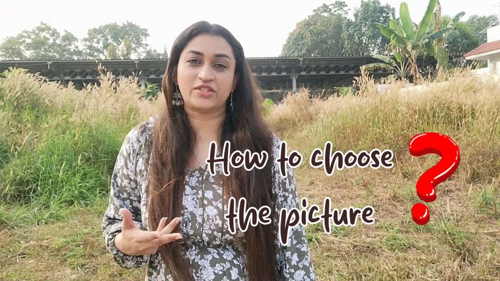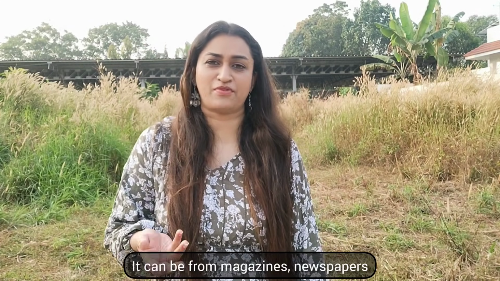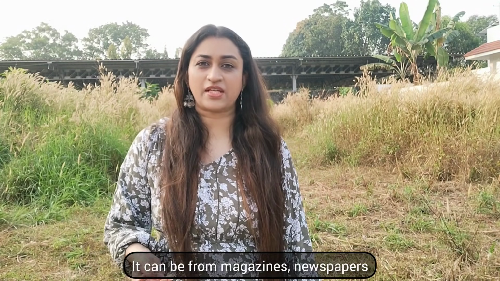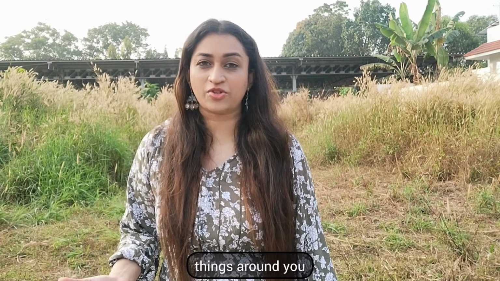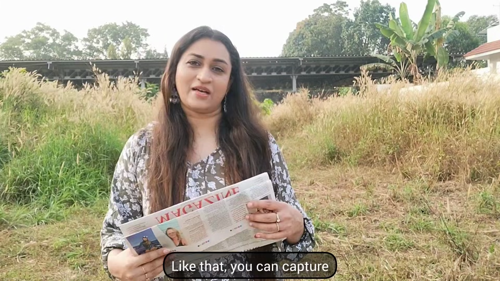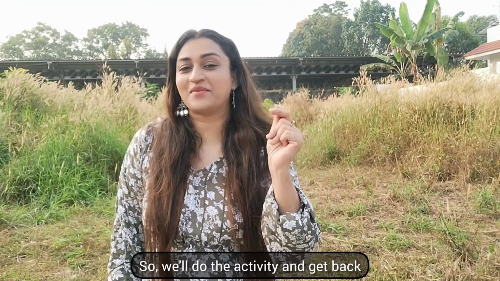What picture, which picture, how to choose the picture. You can take any picture from anywhere. It can be from magazines, newspapers, anything that you come across. You can even take photographs of nature, things around you. Like that, you can capture. Okay, so we'll do the activity and get back.